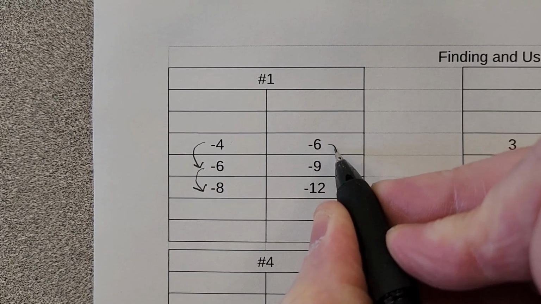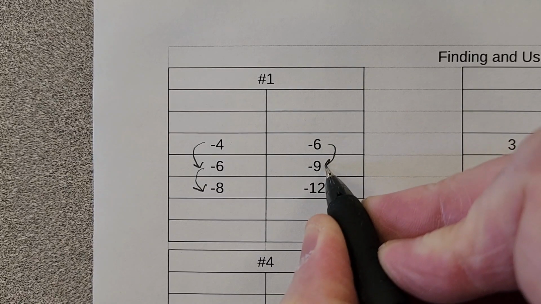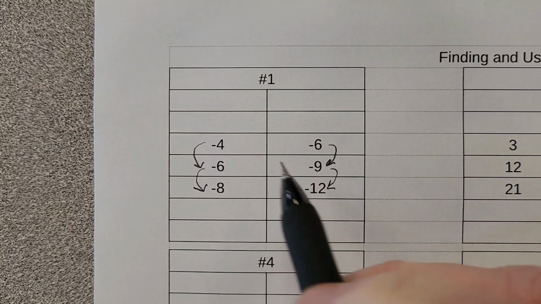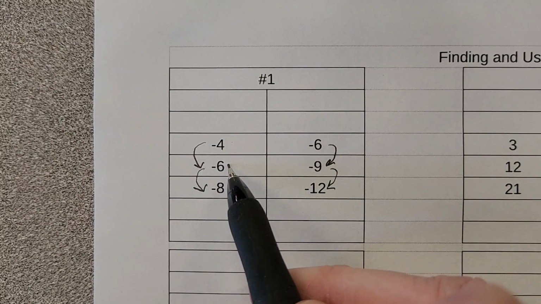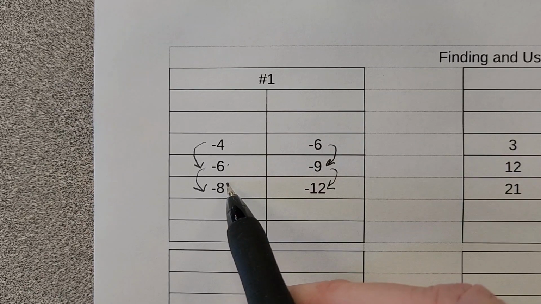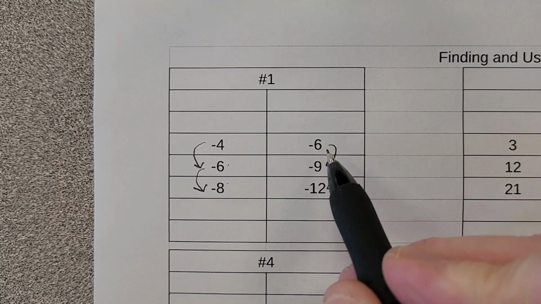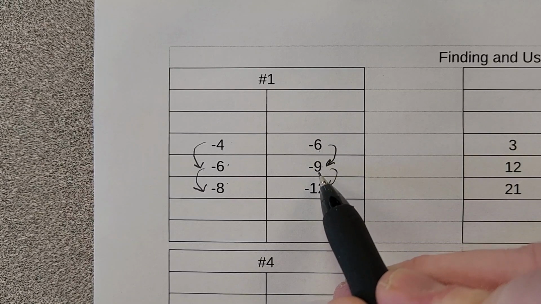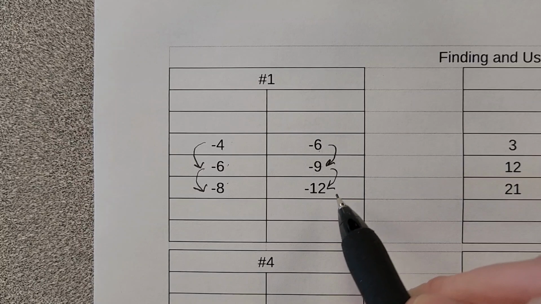How do I get from this number to this number? It's going to be the same as this number to this number. So that difference is going to be the same from -4 to -6. The same distance will be from -6 to -8. Over here, we've got -6 to -9. It will be the same distance as from -9 to -12.